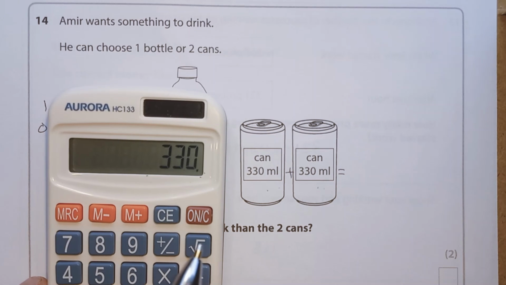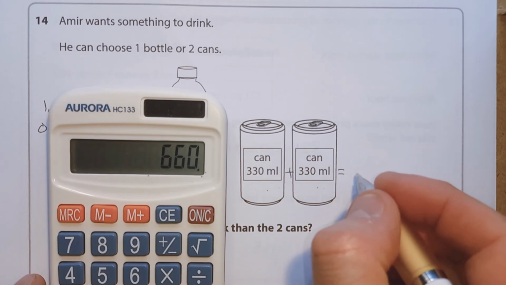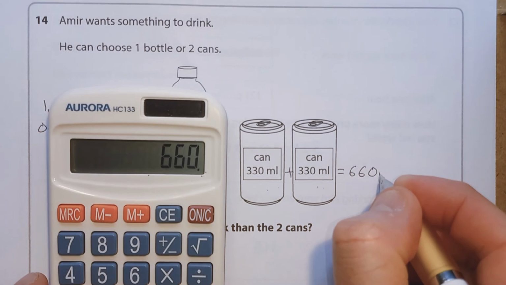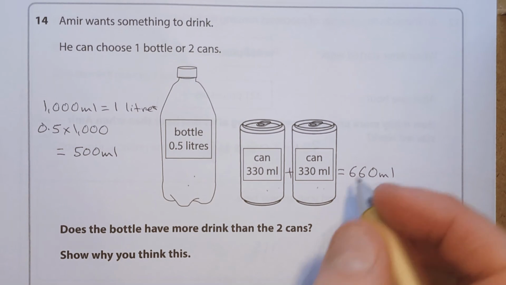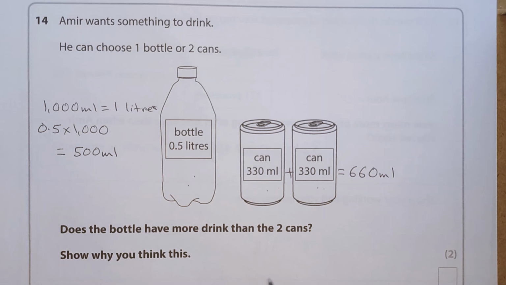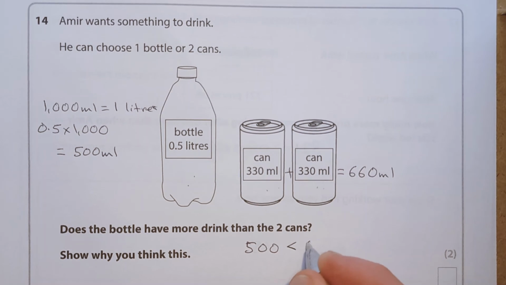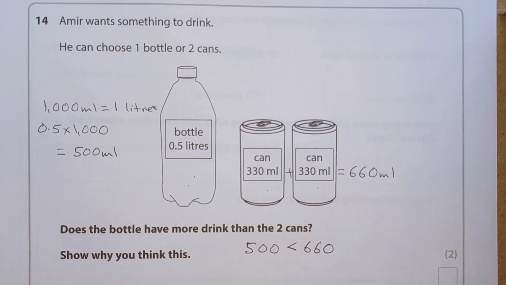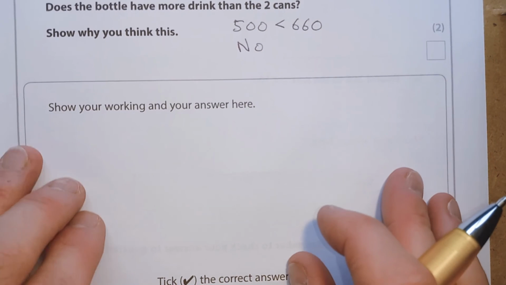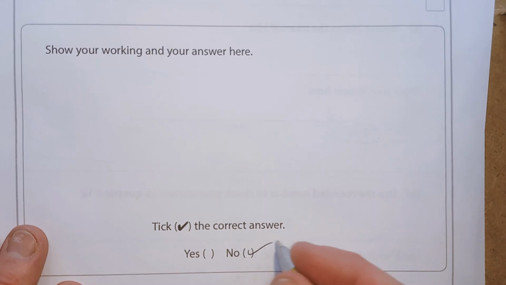Or we could do times 2. I'm going to add them. So we've got 660 millilitres. Does the bottle have more drink than the two cans? Well, the bottle is 500, which is less than 660. So does it have more? No. And then make sure we tick that off there.